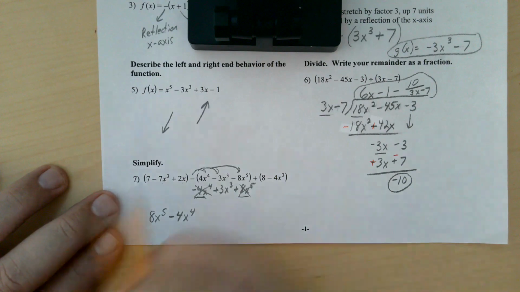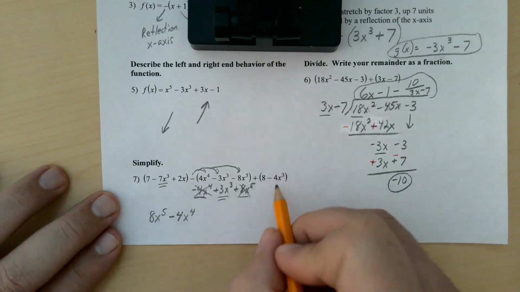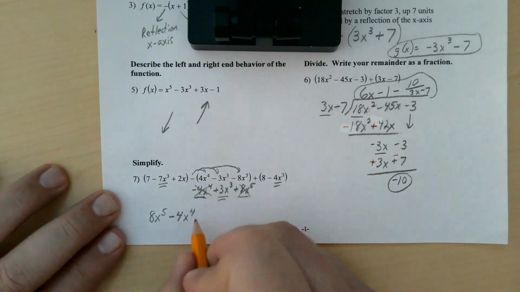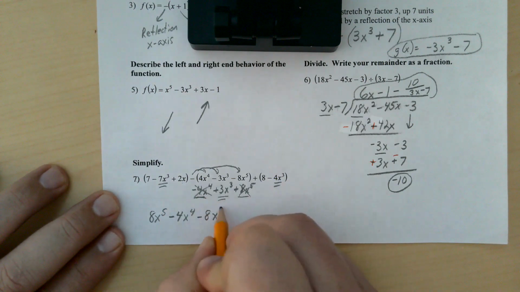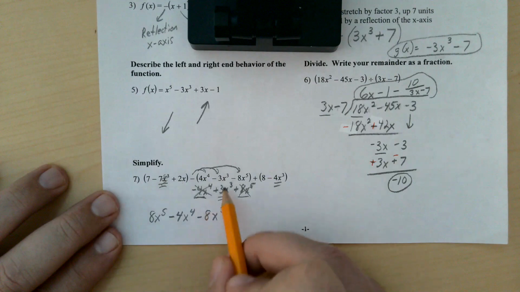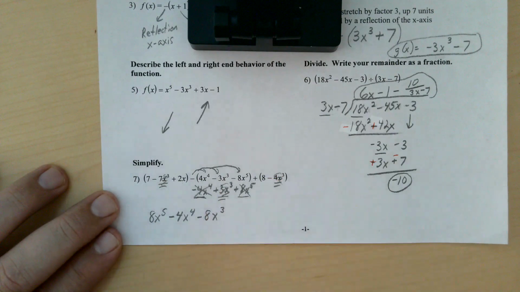My cube terms, it looks like I have negative 7. I have 3 of them for negative 4. But then I also have negative 4 here. So negative 4 minus 4, that's going to be negative 8x cubed. Okay. And then once you're done, you can cross them out. I no longer have to worry about that. And then it looks like I have no squared terms.